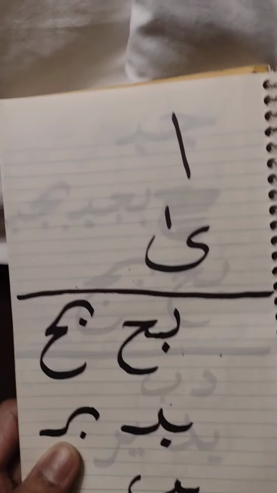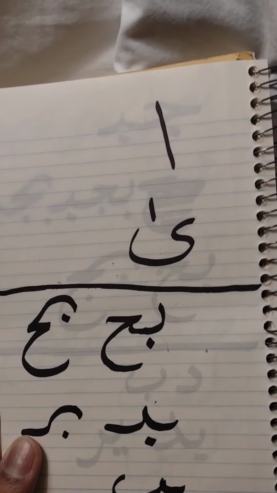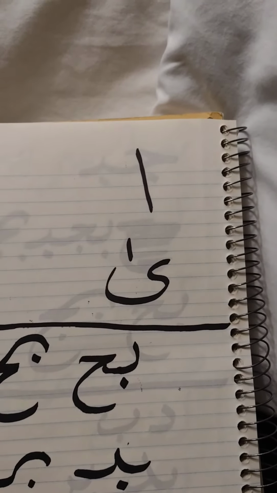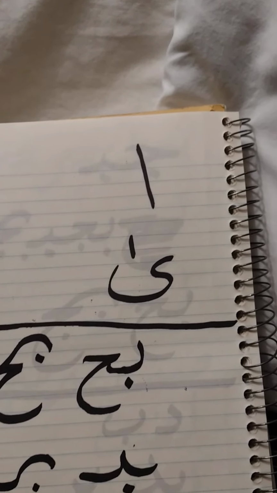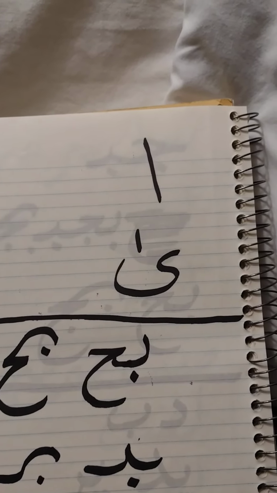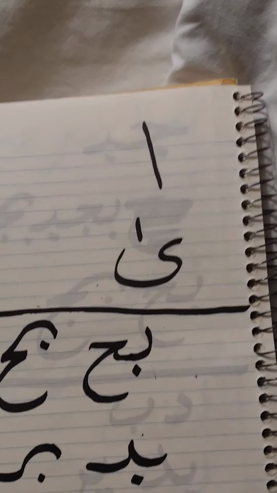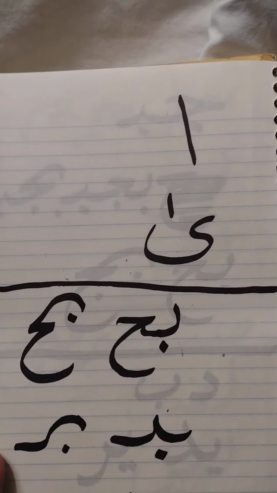So these next lessons will be talking about the shape of the letters as they appear in the beginning of a word, in the middle of a word, or at the end of a word. The shape changes a little bit. Like the letters with the bowl, you lose the bowl if you're in the middle of the word or in the beginning of the word. So let's get into the shapes.